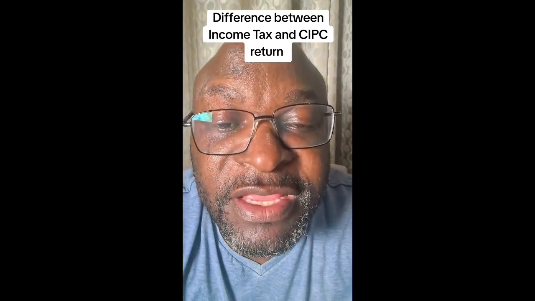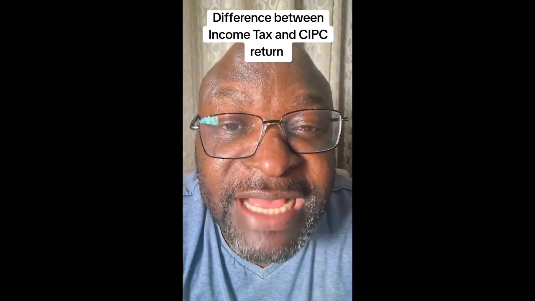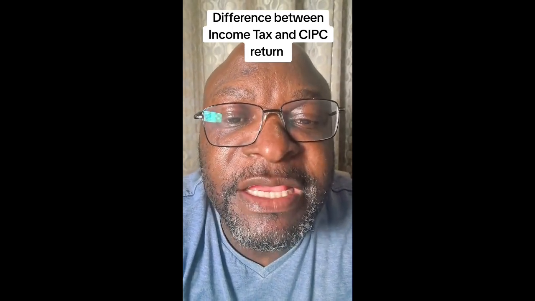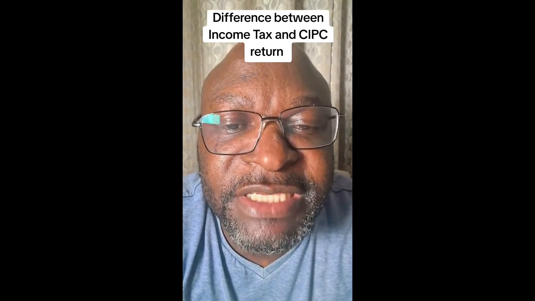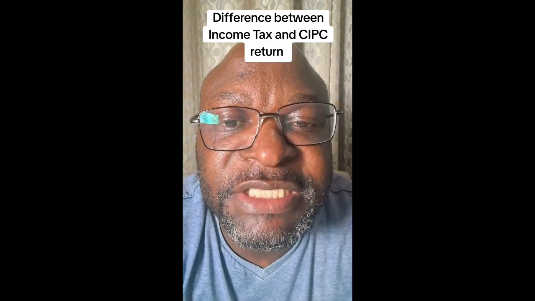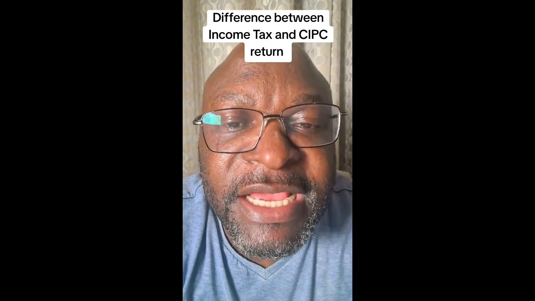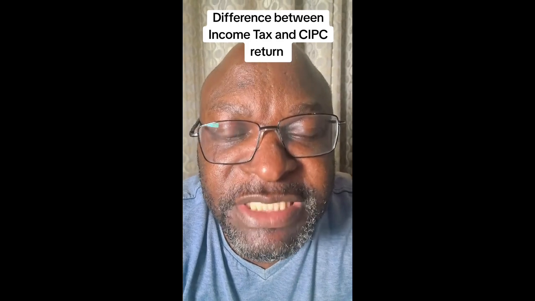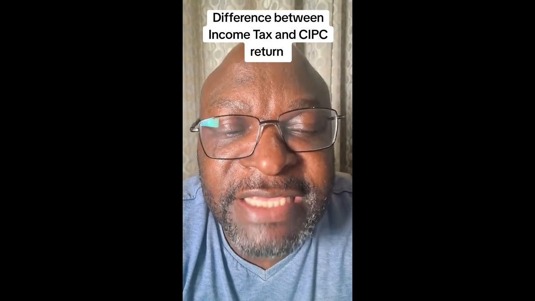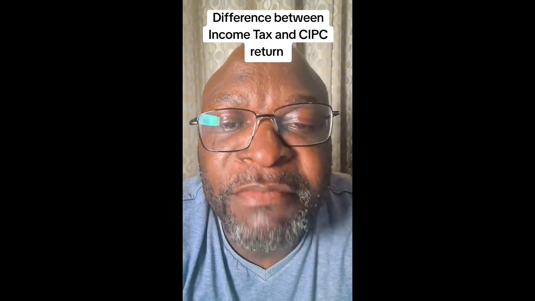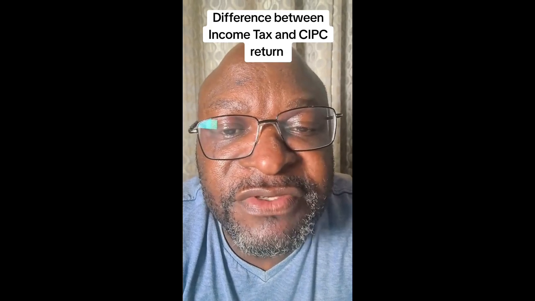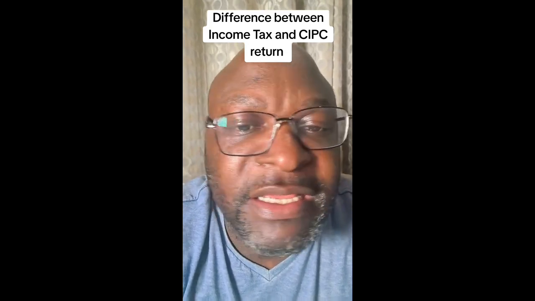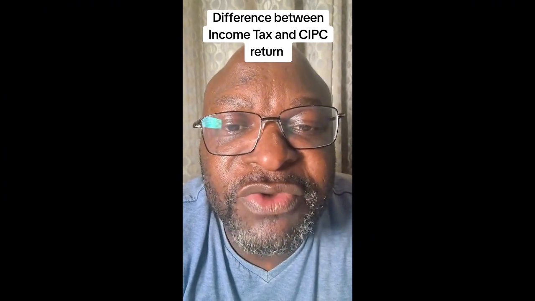If there's one thing that business owners are still struggling to differentiate, it is the income tax return that needs to be submitted at SARS and the CIPC return that needs to be submitted at the CIPC. The majority of people still confuse the two. They don't know the difference. They don't know which one is what. So I'm going to explain it.